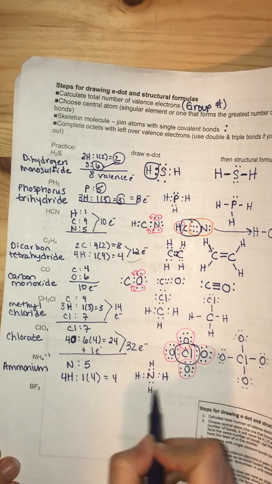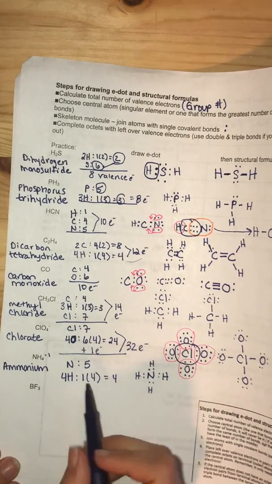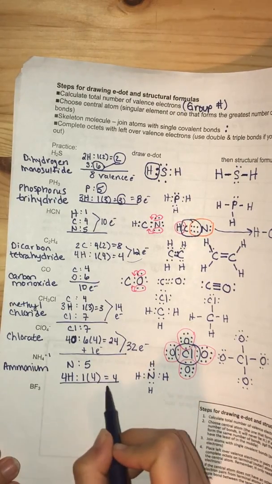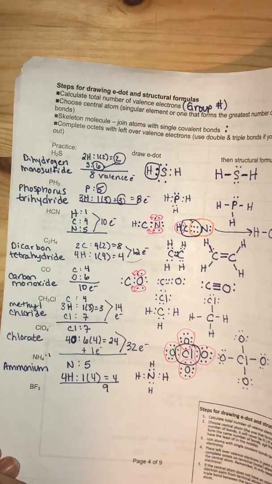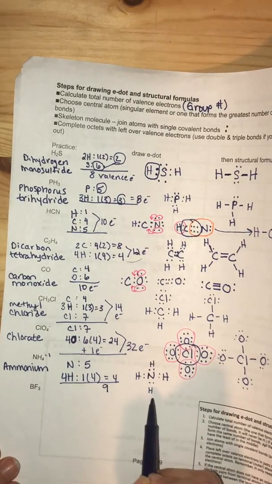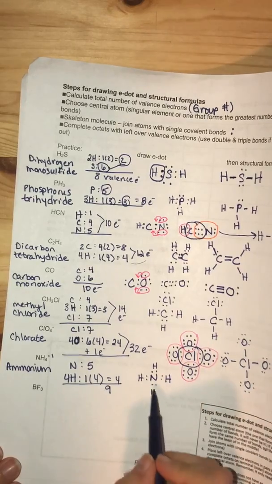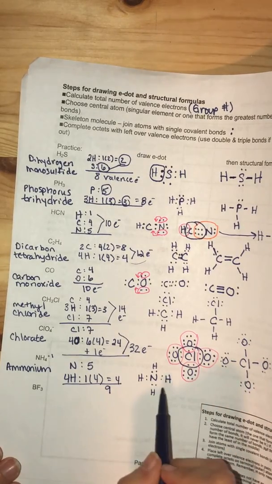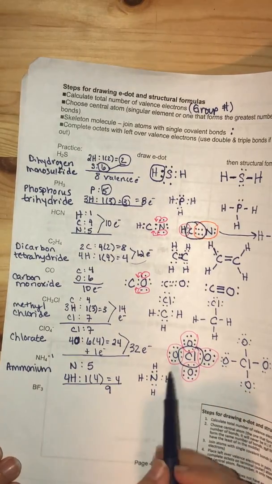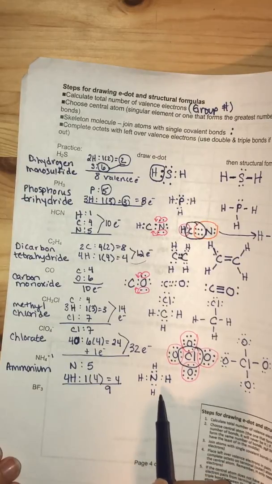So far we have 8 valence electrons, and we're supposed to have 9. Can we add any more electrons around the hydrogen atoms? No. Hydrogen only needs 2 valence electrons. Can we add any more around the nitrogen? It already has 8, so no, we can't.